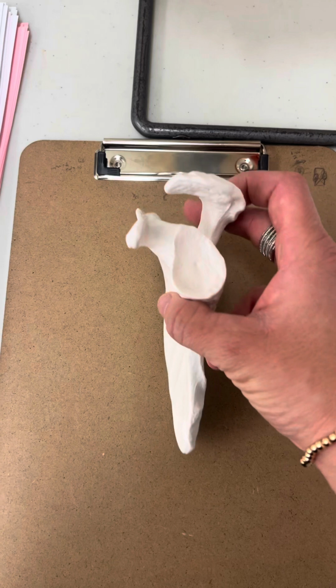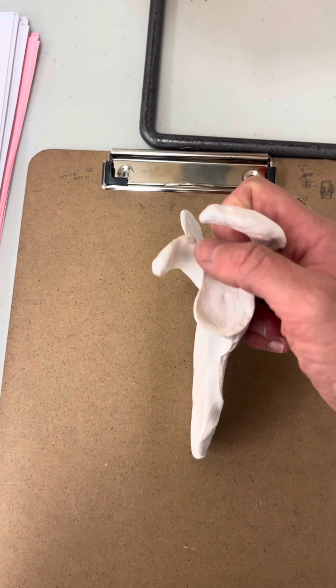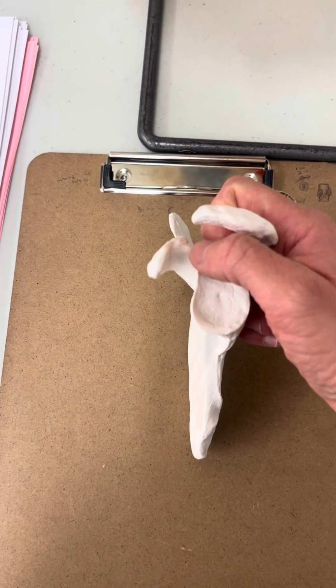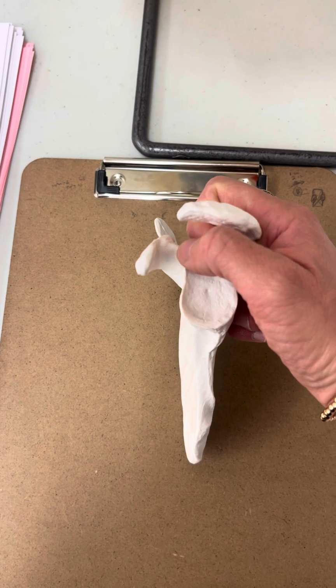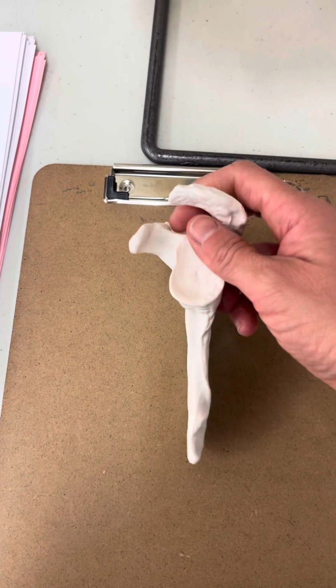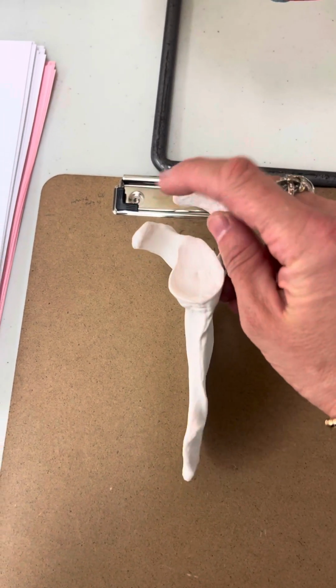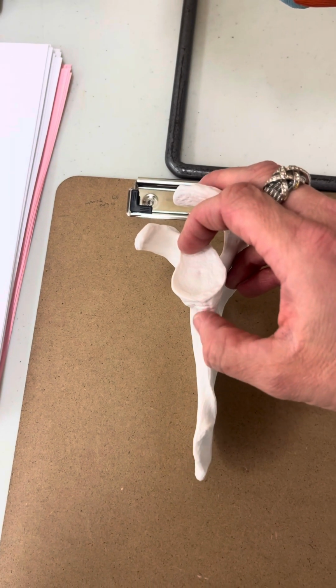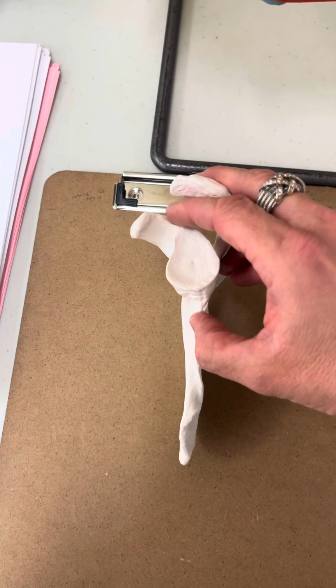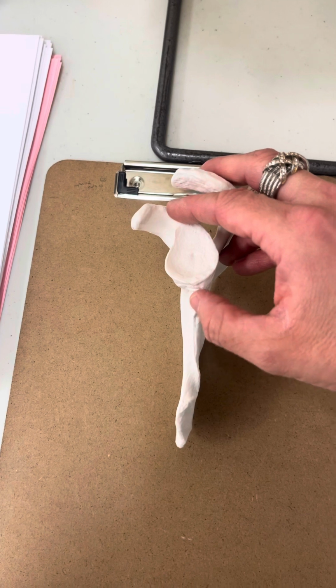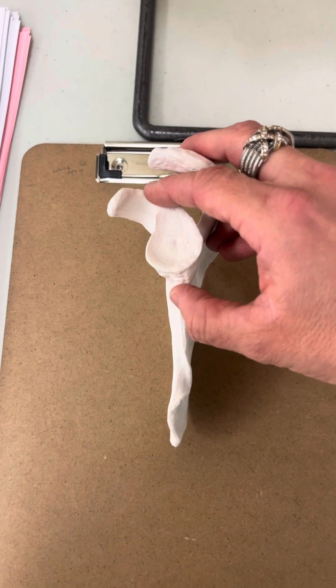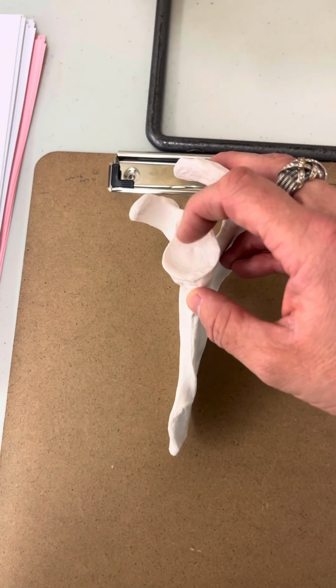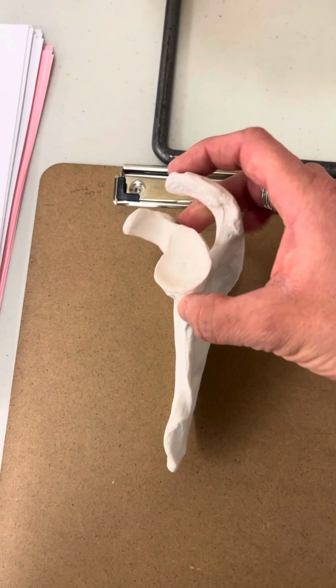Now let's look here at your glenoid cavity. You have your supraglenoid tubercle, which is where the other head of the biceps attaches. And then we have our infraglenoid tubercle. So think if the biceps head attaches up here, one of the triceps heads is going to attach down here to that infraglenoid tubercle. And then you have the glenoid cavity itself.